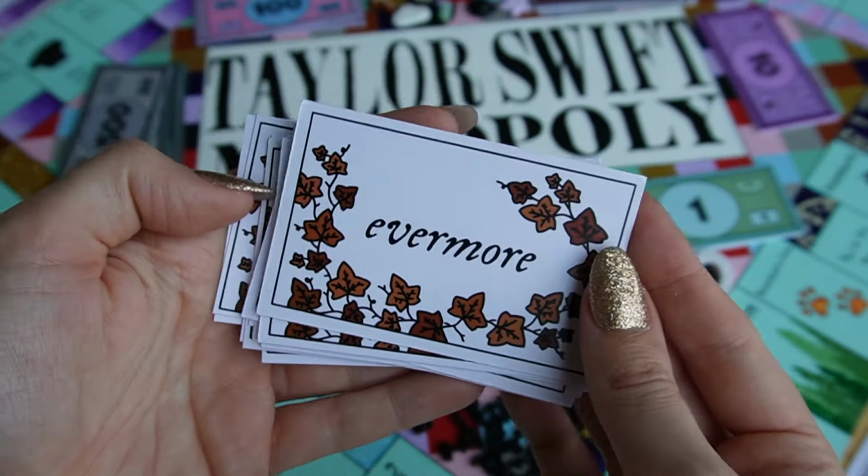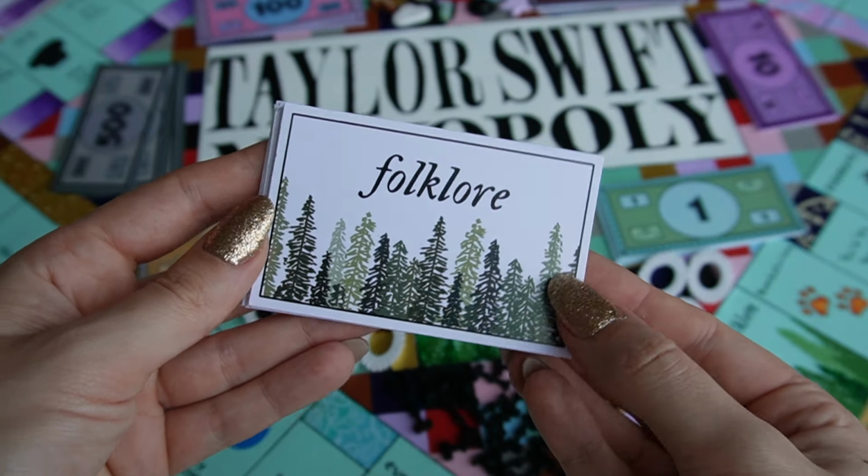And that is all for the Evermore cards. And now let's look through the Folklore cards.